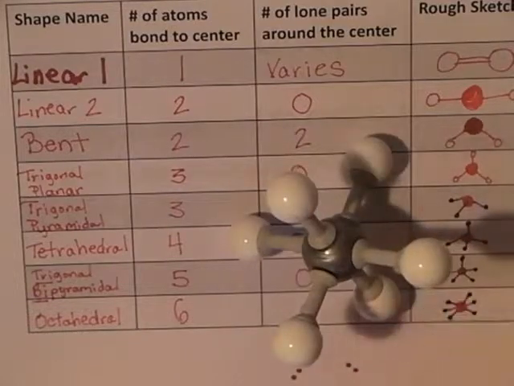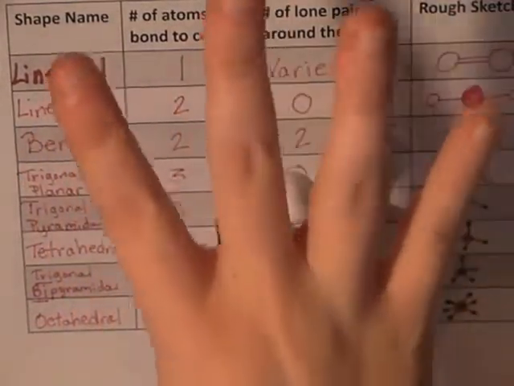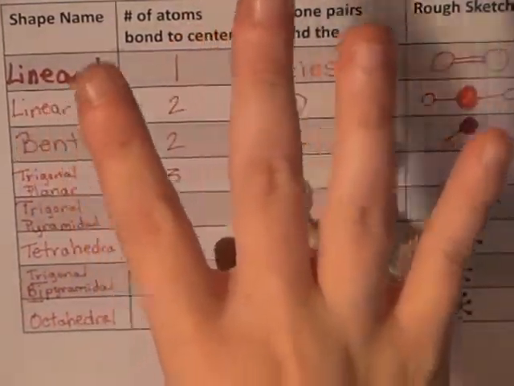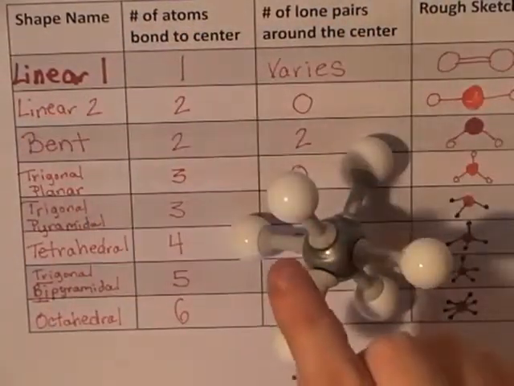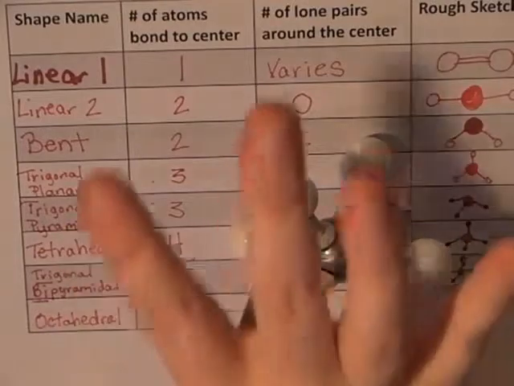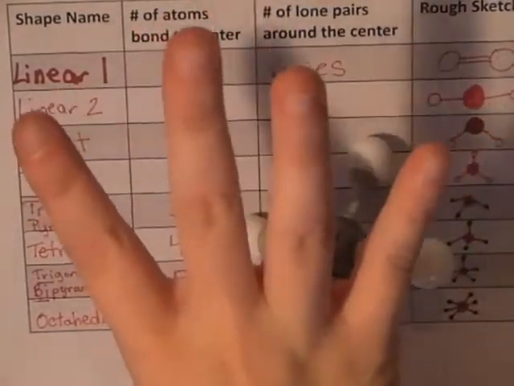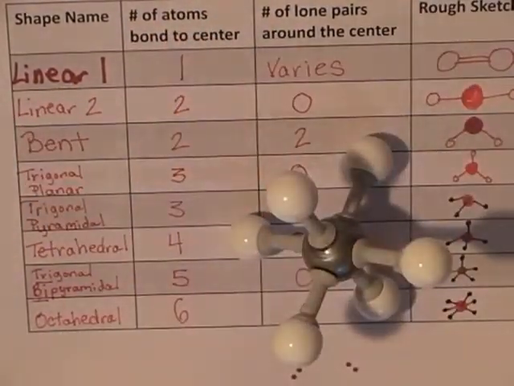So do 4 stations. You see my hand? 4 stations. Looks like I'm missing a thumb. There it is. 4 stations, and then work on the worksheet the first day, and then do the second 4, only 4 stations, and then finish the worksheet on that day. So you really shouldn't have much to do in terms of homework or anything like that.